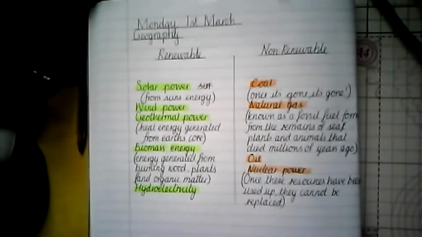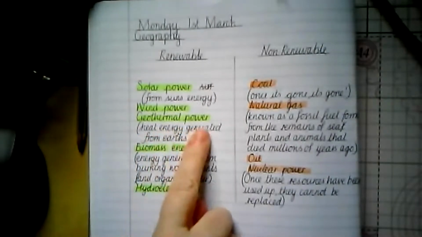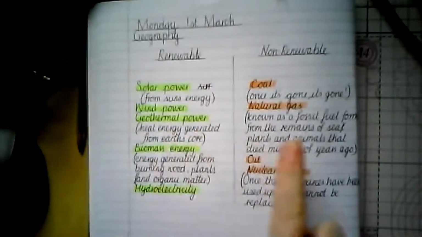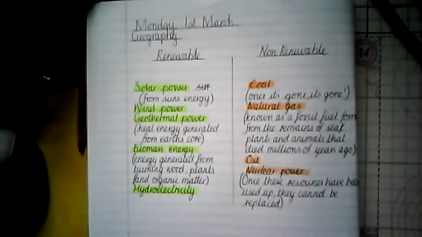So pause the video, check if you got yours right, and then you can complete your table in your book. I did add extra information just to help me to remember what each of them was. You don't have to, that's up to you, gives you a little hint. So pause the video and complete that table.